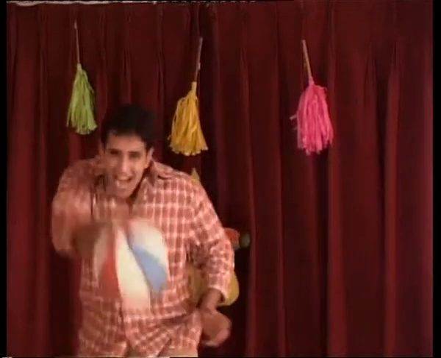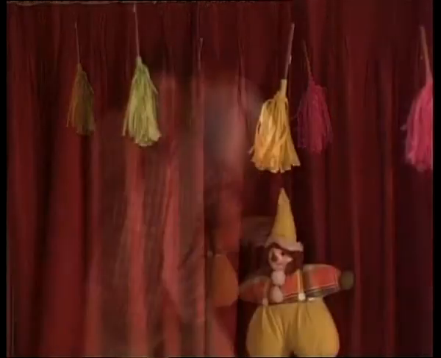Now I will show you what B stands for. B stands for a ball. And don't we love to play with a ball? Yay! So kids, we enjoy playing with the ball.